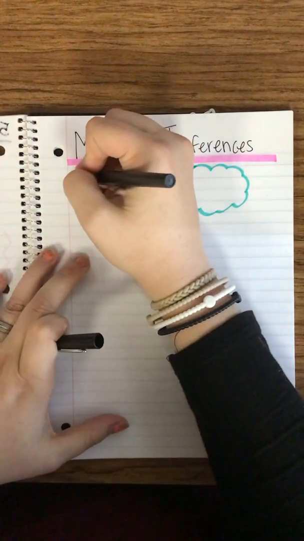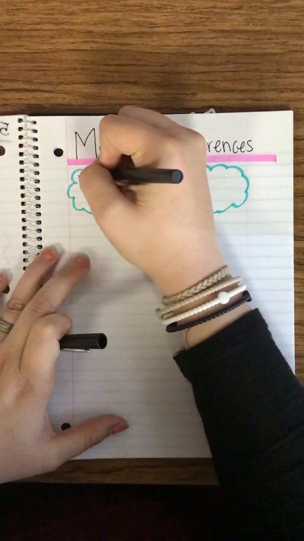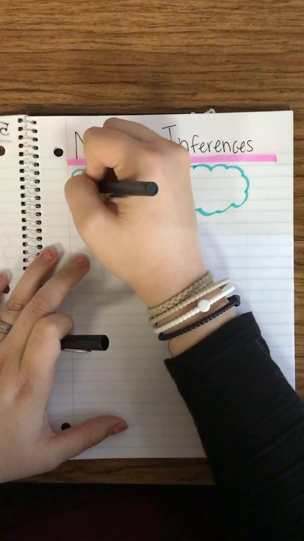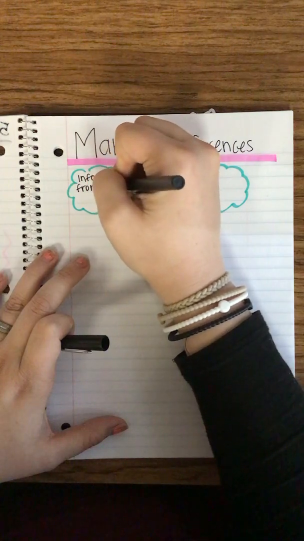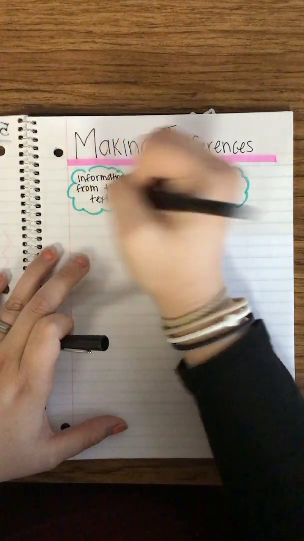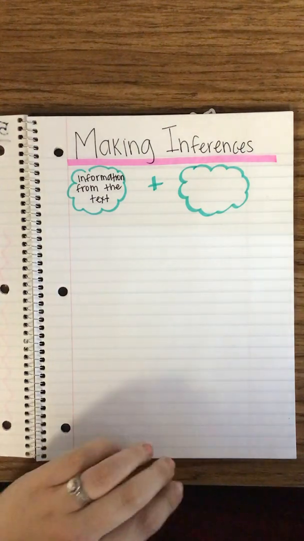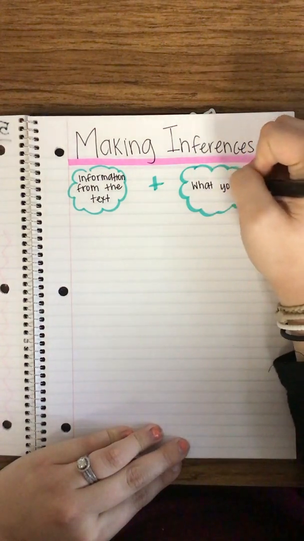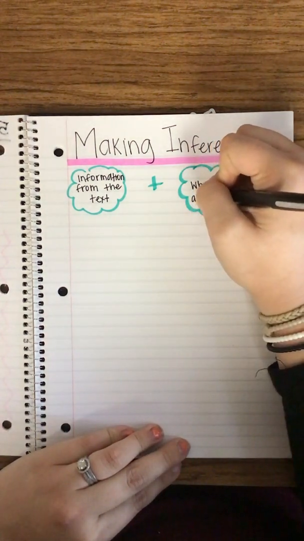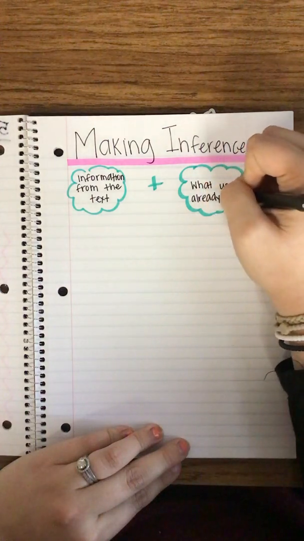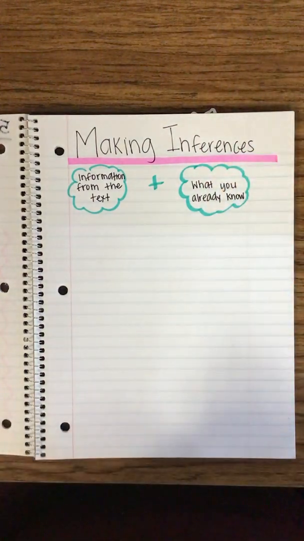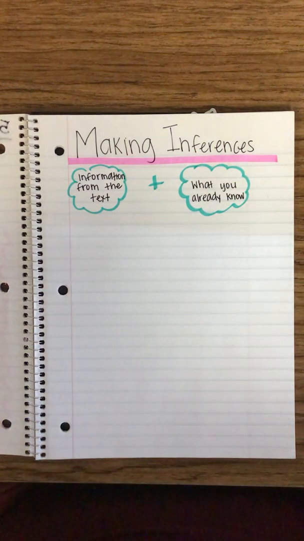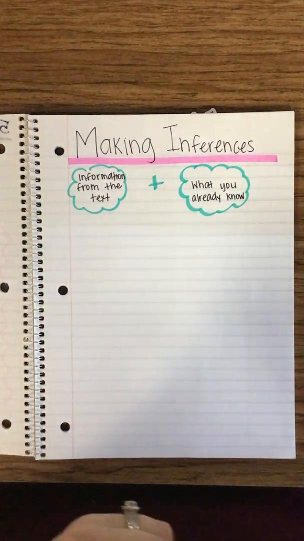It is information from the text plus what you already know. Things from your own brain. So it's information from the text and things that you already know, things that are already in your head.